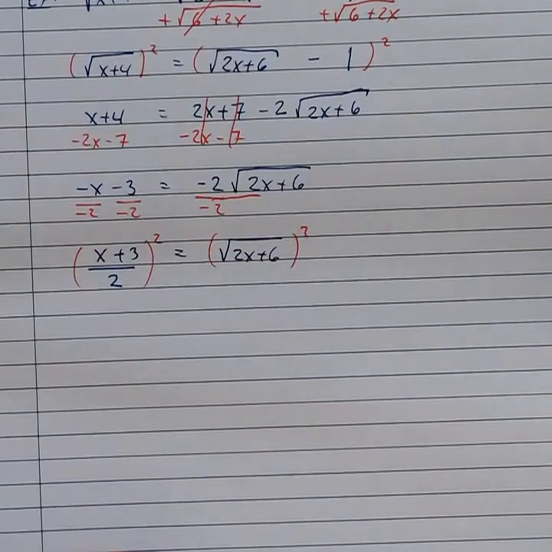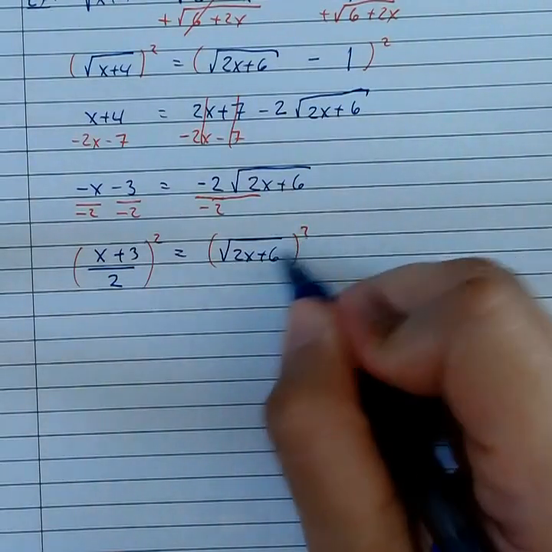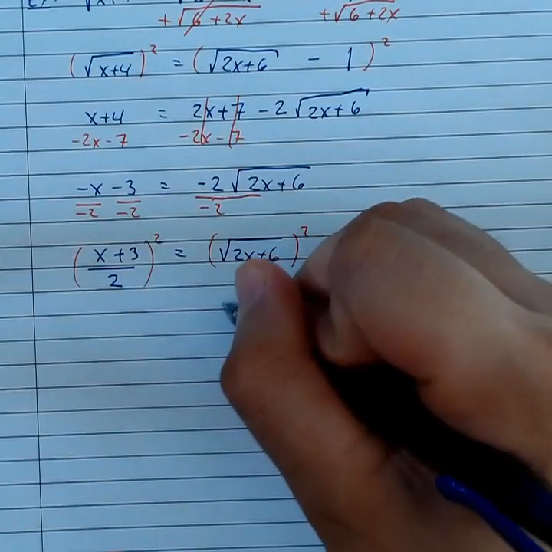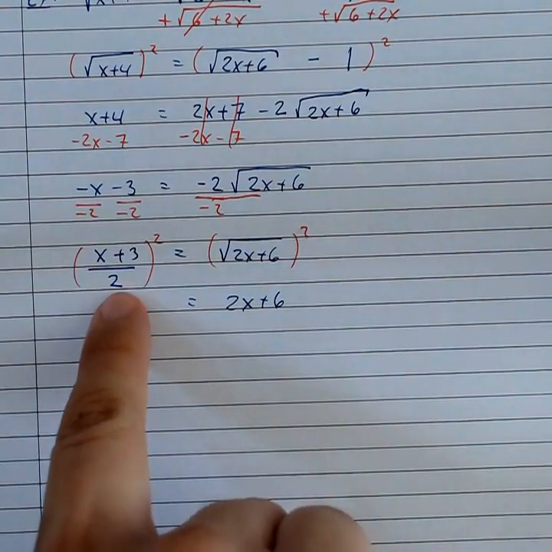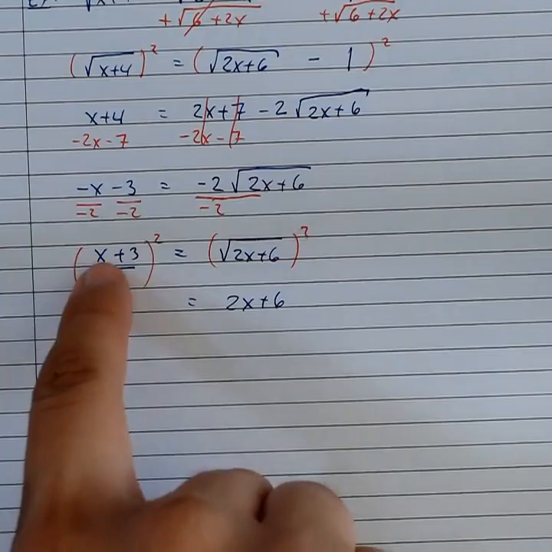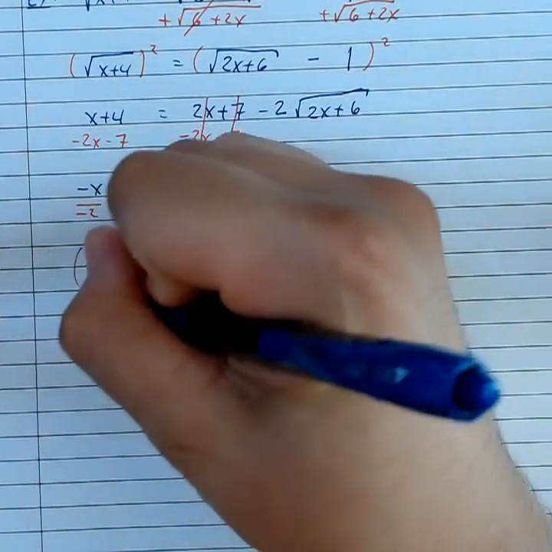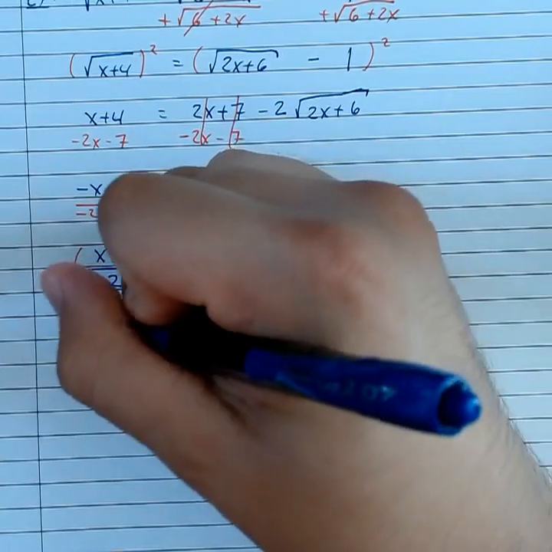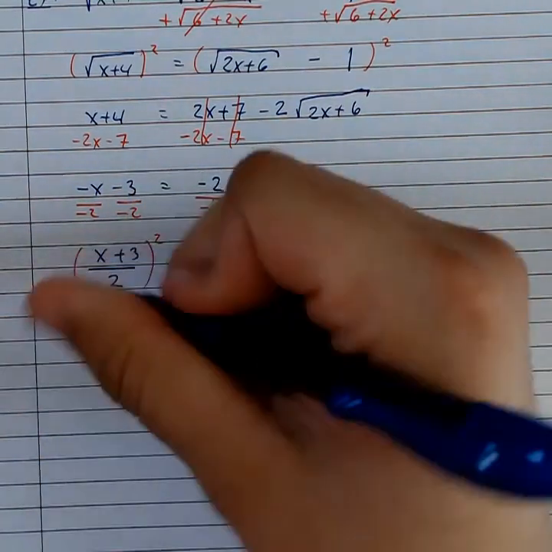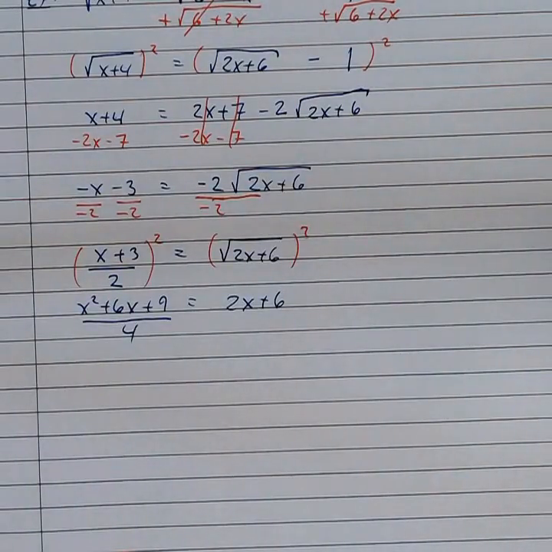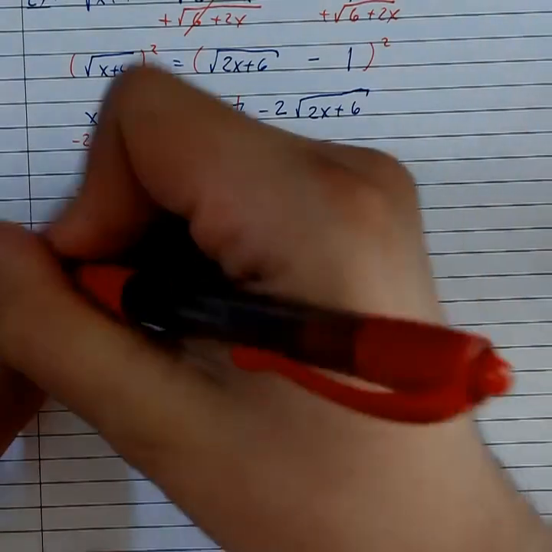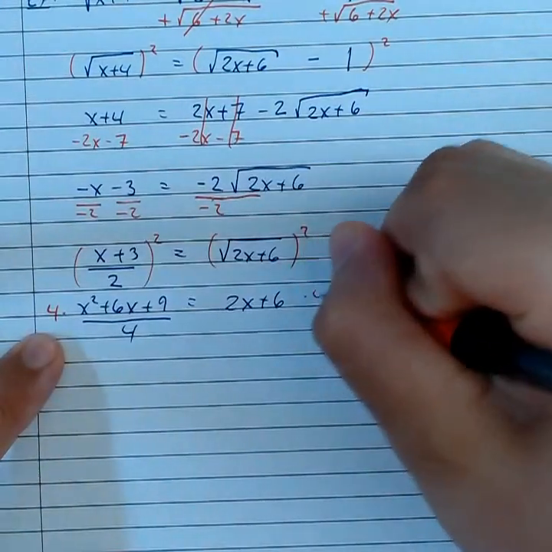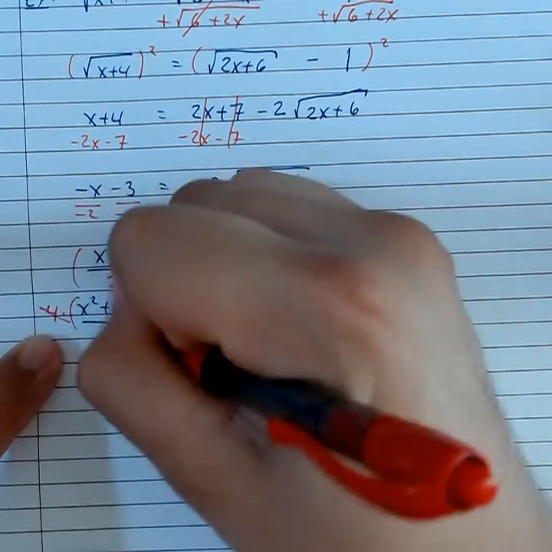If I square both sides, the square of the square root of 2x plus 6 is just 2x plus 6. Here, when I square a fraction, I can square the top and bottom separately. If I square x plus 3, that's going to give me x squared plus 6x plus 9. If I square the number 2, that's just going to give me the number 4. Notice there's no more radicals now. This is a polynomial equation. Here, I still have a fraction, but that's just a regular whole number. So let me go ahead and multiply both sides by that whole number. Let me multiply both sides by 4. That way, I don't have to worry about fractions anymore.